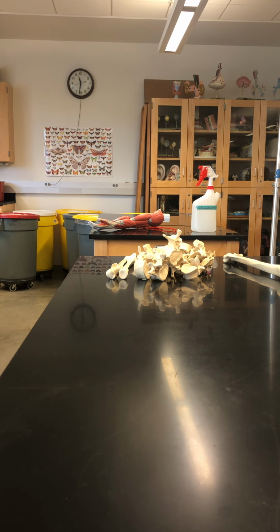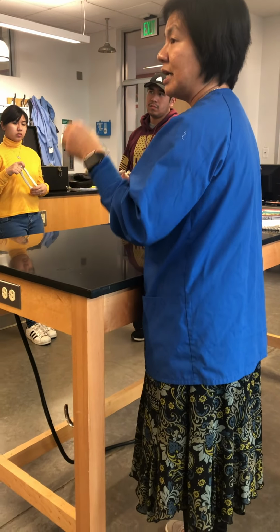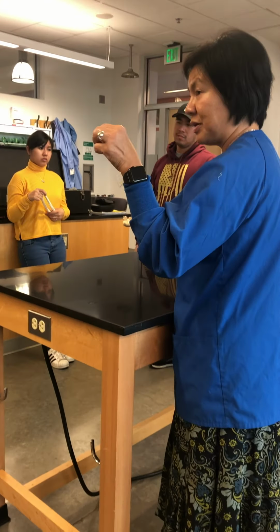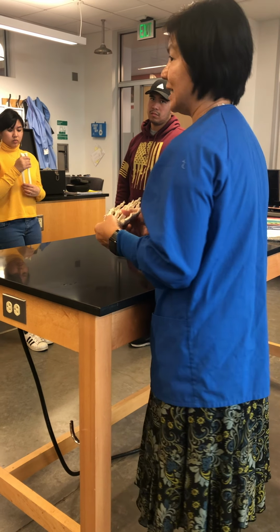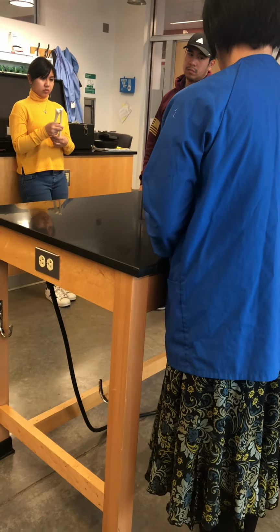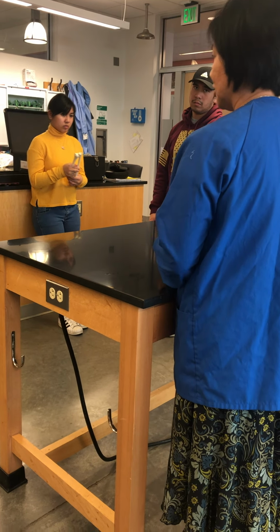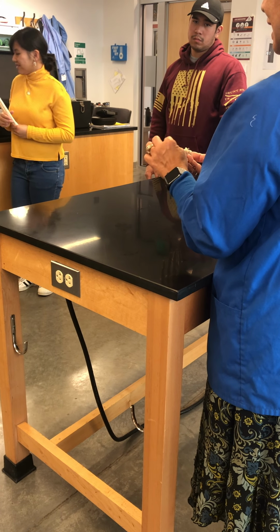So use any mnemonics. What works for me is "she looks too pretty, try to catch her." Whatever will work for you. So scaphoid, lunate, triquetrum, pisiform, and then trapezium, trapezoid, capitate, hamate. You just look at it and say, oh, it makes sense why it's called scaphoid, because it forms the scaffolding. And then the pisiform is shaped like a P.